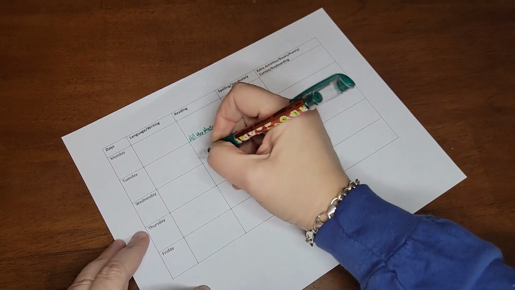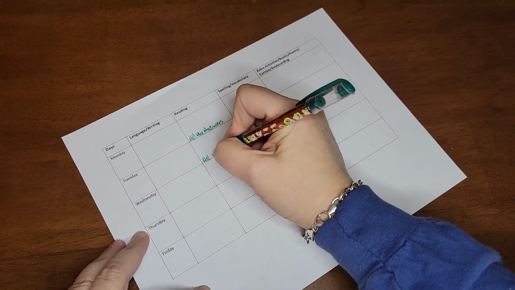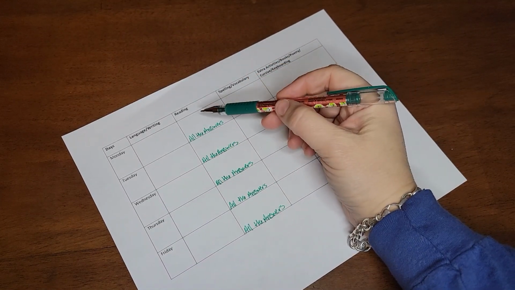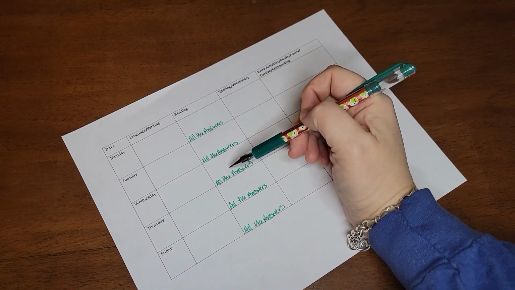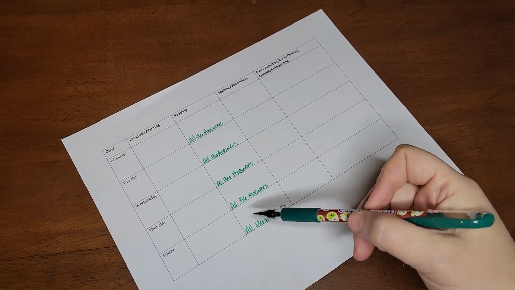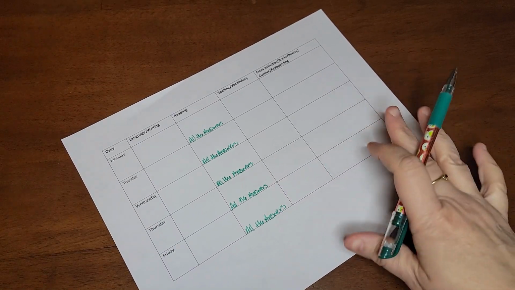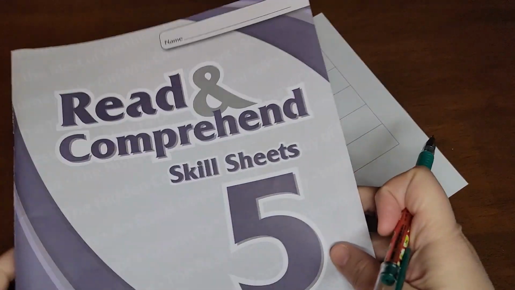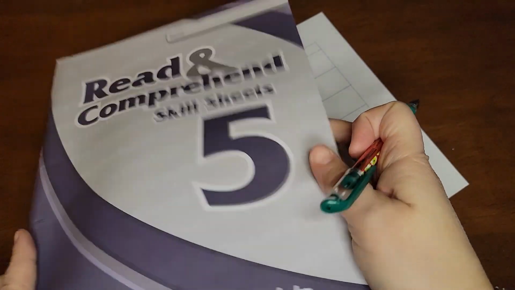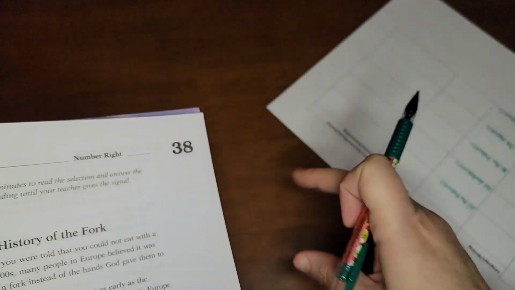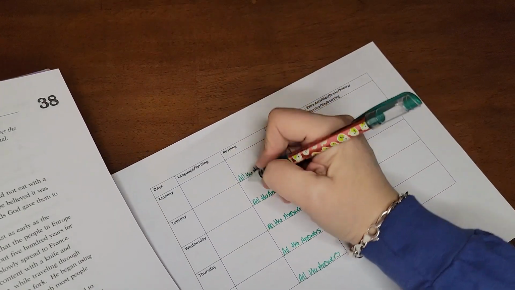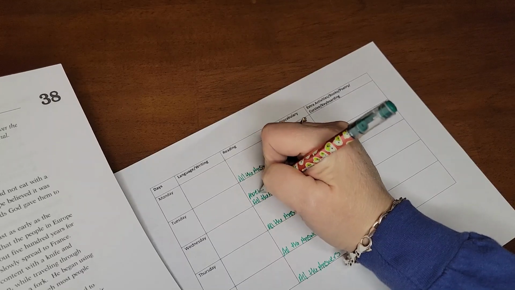I normally do about 2 chapters per day. We do reading comprehension 3 days a week, which is normally on Monday, Tuesday, and Wednesday. I don't do it on Friday because reading comprehension is included in her vocabulary. Her favorite one is the Abeka Read and Comprehend Skill Sheet. She is almost finished with this. We are on number 38, and we do Abeka on Tuesday.